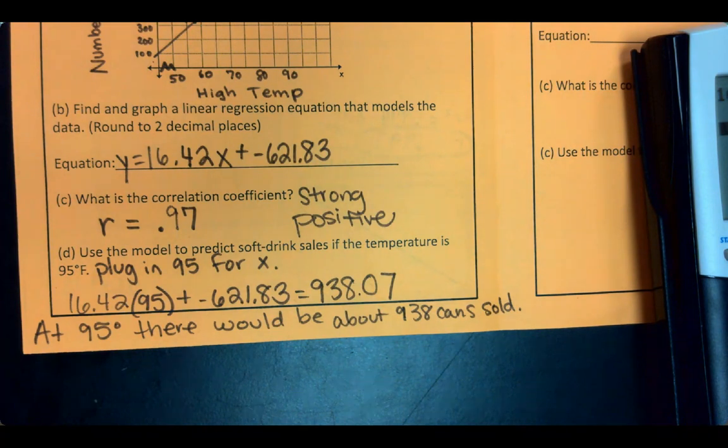We're going to wait on example 2. We'll come back to that tomorrow. And I'm going to pass out an assignment. You're just going to do problems 1 and 2.